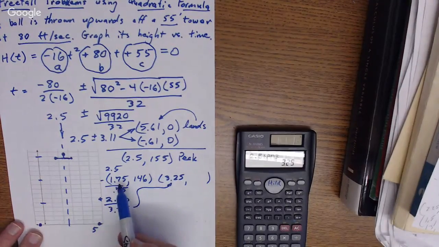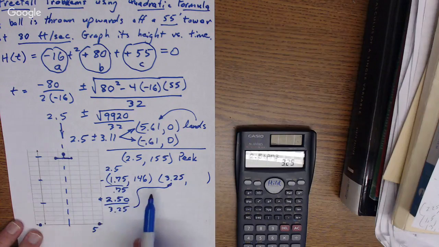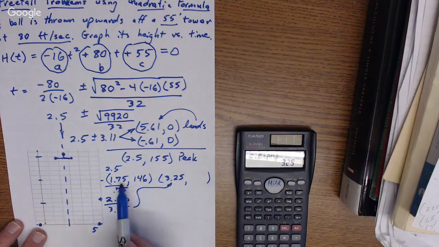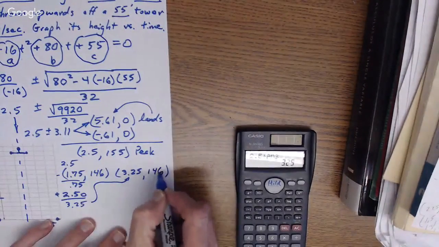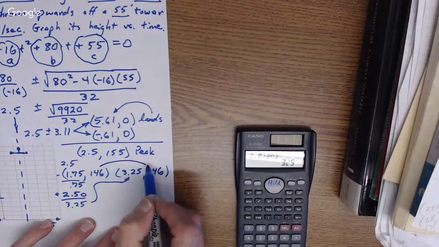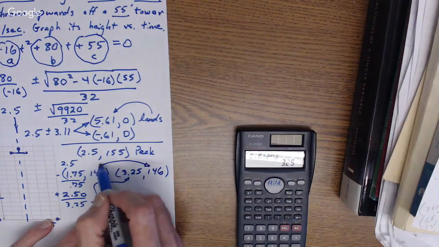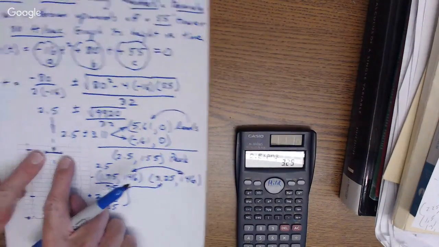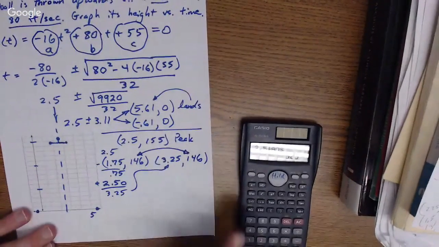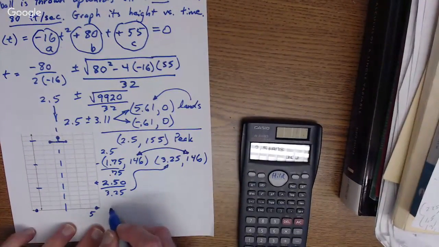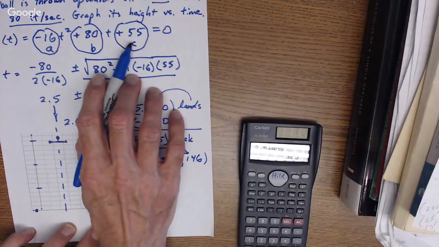So 1.75, let's see, that's 0.75 seconds away from 2.5. If we go 0.75 on the other side, we end up at 3.25. So that'll be 146 feet also. So these two times have the same exact height because they're equidistant on either side of the axis of symmetry, same distance away.